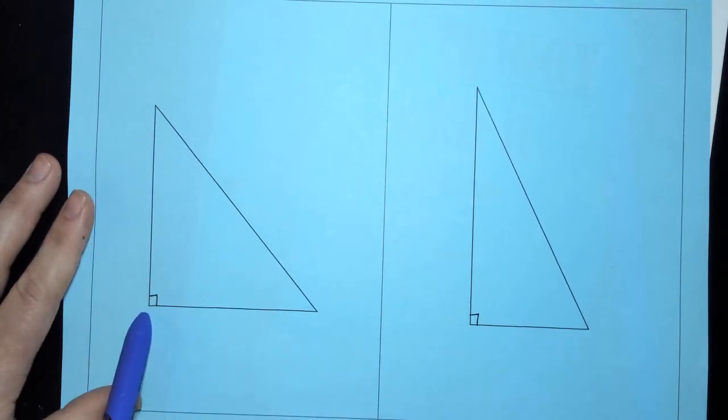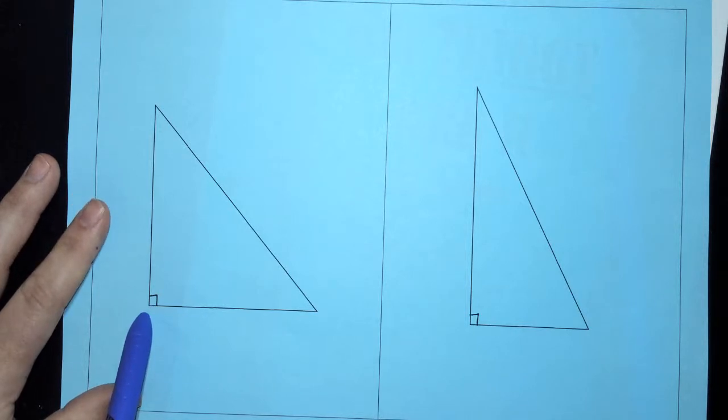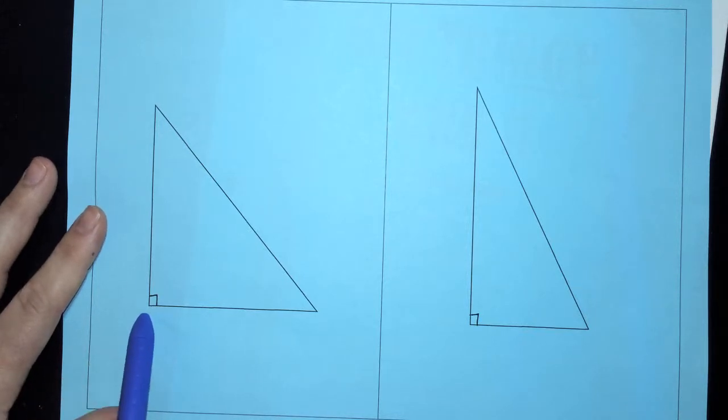Well, is a 45, 45, 90 triangle an isosceles triangle? Yes. Why? Because two of the angles are the same. And if two angles are the same, then two sides are the same.